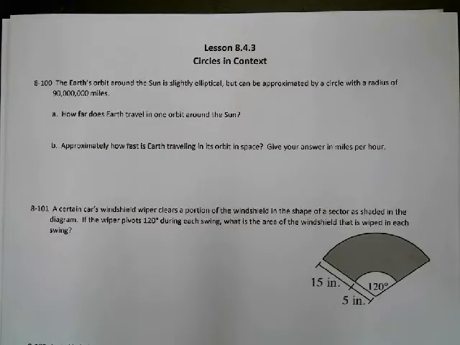All right, Math 2, here we go. We've got the last lesson in Unit 8, Lesson 8.4.3, Circles in Context. So these are just some word problems dealing with circles.